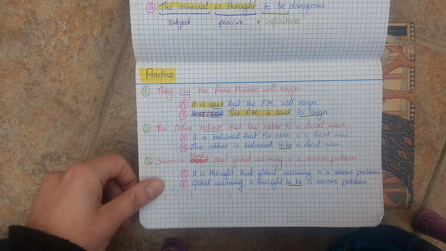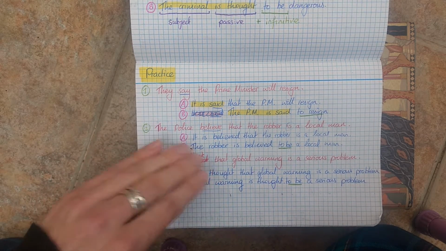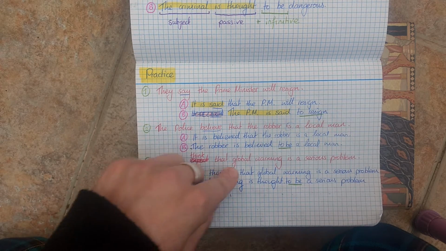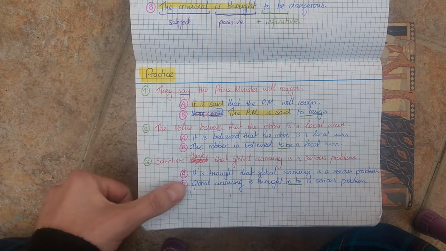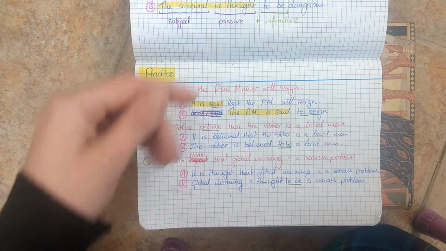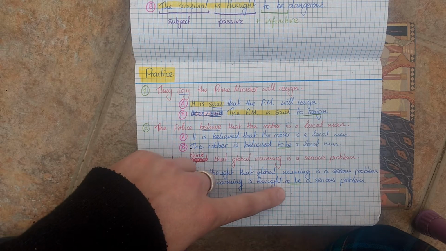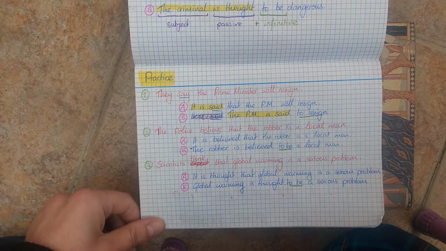So you see, both with the future and the present, we're using the infinitive. It doesn't change. Number 3, scientists think that global warming is a serious problem. It is thought that global warming is a serious problem, or global warming is thought to be a serious problem. Okay?